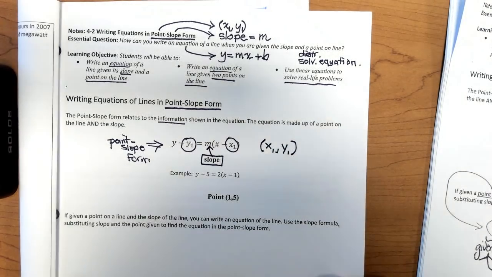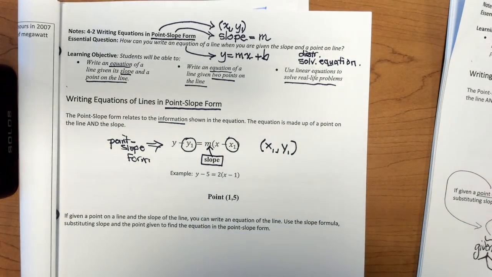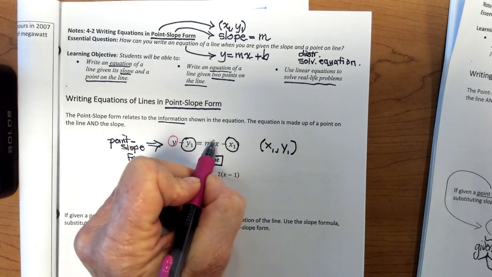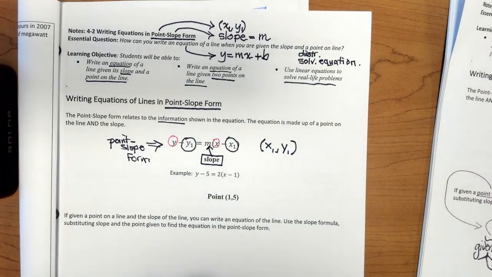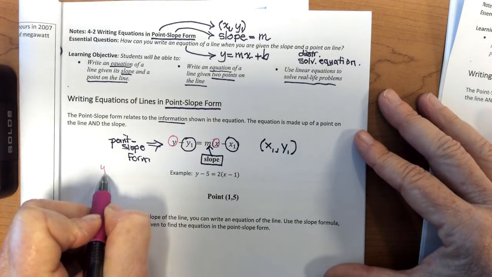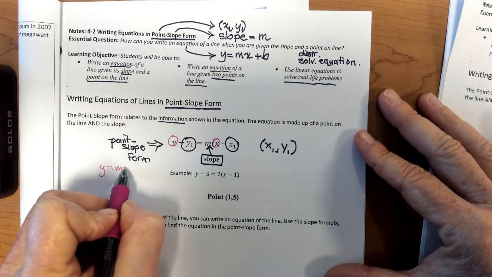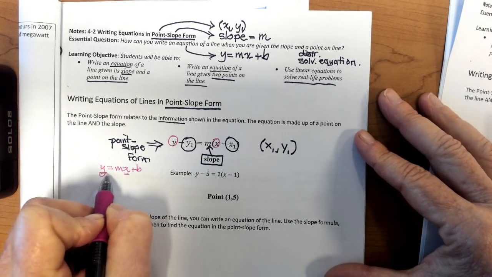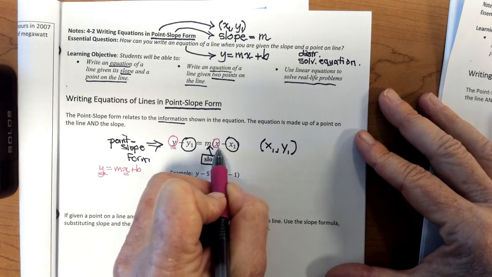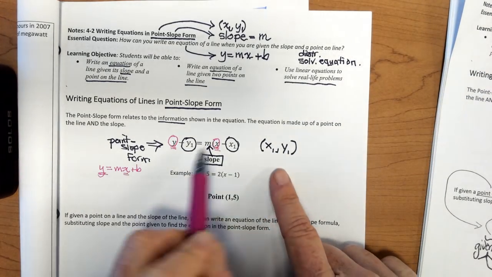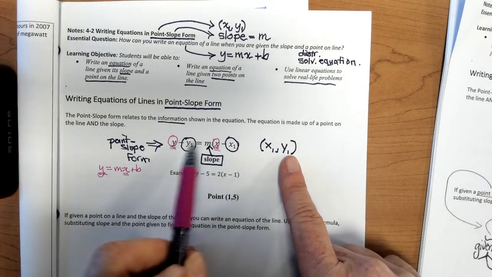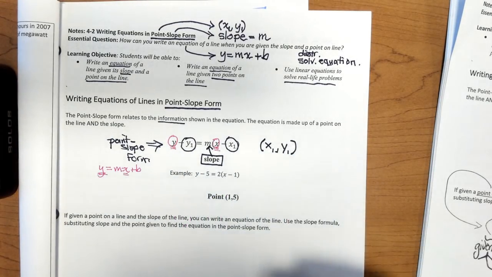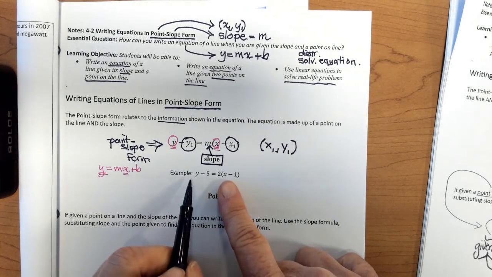And I want you to remember that this y and this x are the things that stay constant in the y is equal to mx plus b. We're going to label a point with x1, y1, just like we do when we calculate the slope of a line.